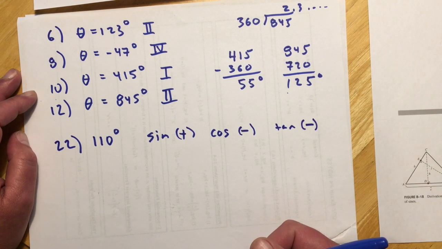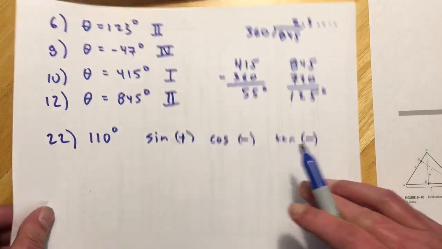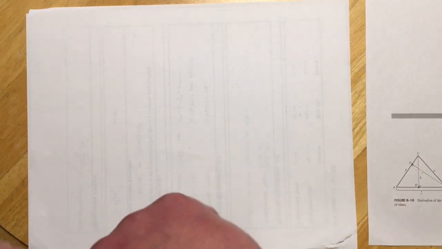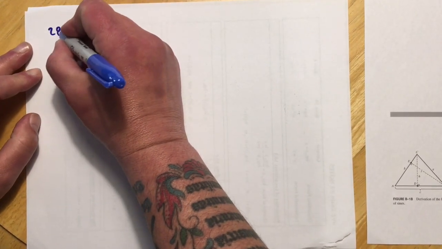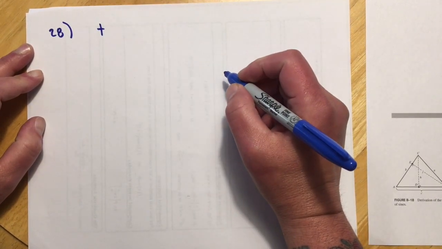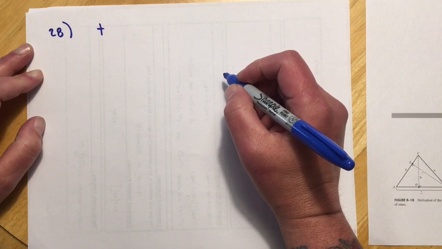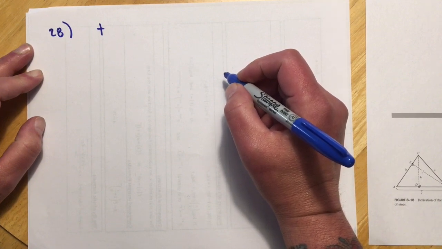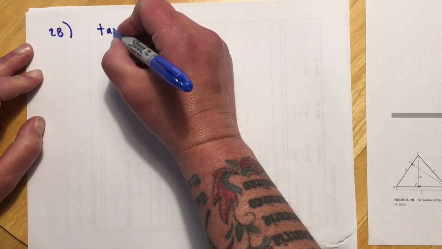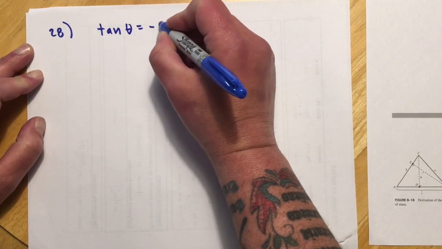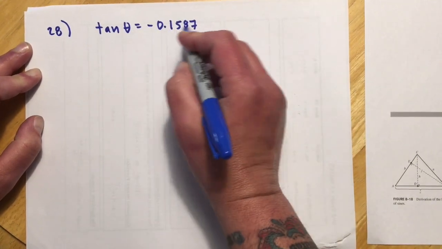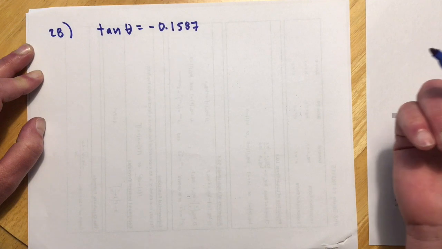Next one is 28, so this one's a little bit different. We start a clean piece of paper. So the next question is number 28. Let me read the directions. Find two positive angles less than 360 whose trigonometric function is given. Round your angles to the nearest tenth of a degree. So this is going to be tangent theta equals negative 0.1587. Notice this time we're not given the angle, we're given the ratio.